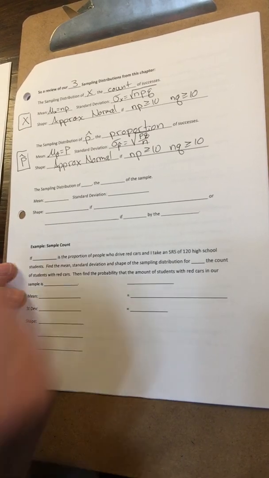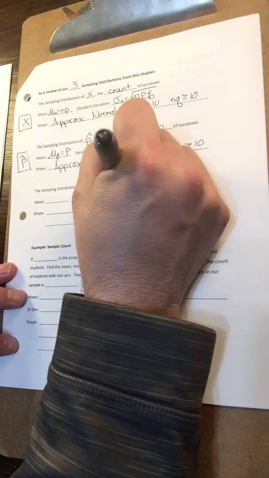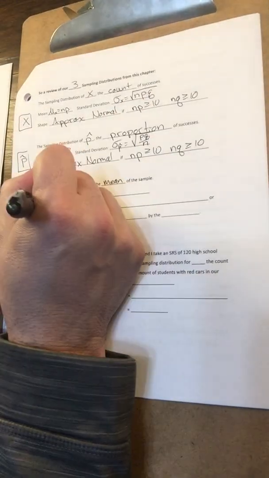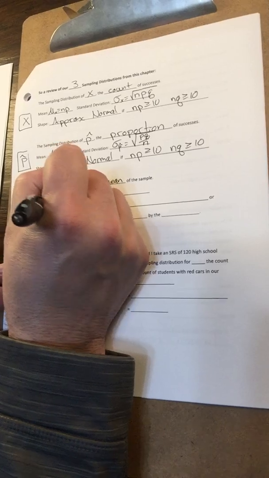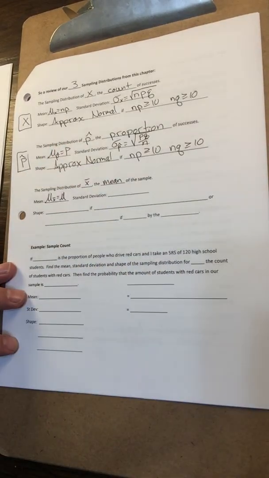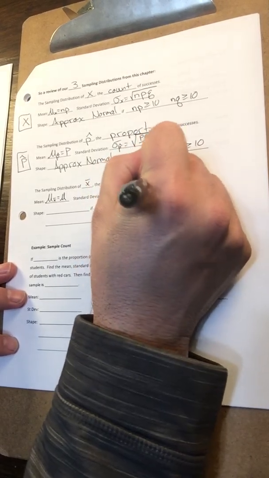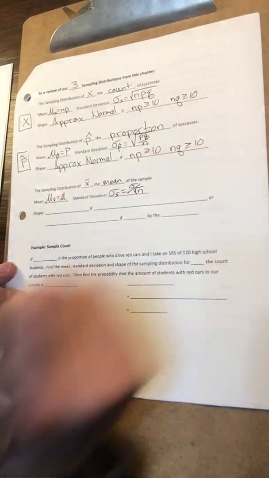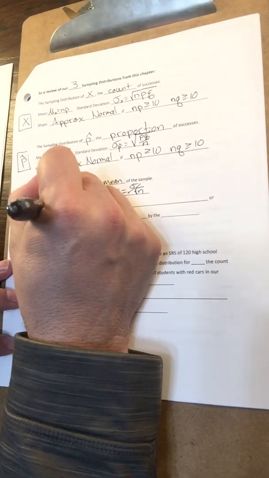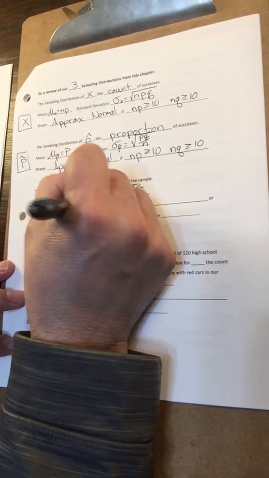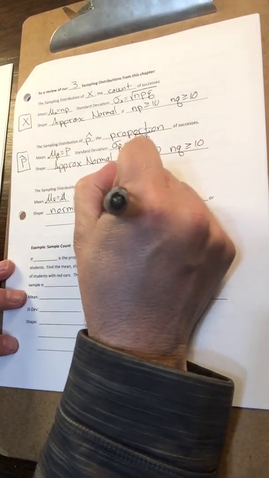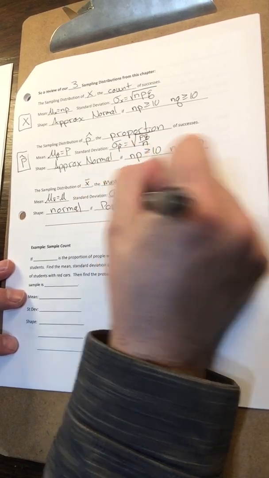The third one is the sampling distribution of x bar, the mean of the sample, the average of the sample. All right, the mean of little x bar is the population mean mu. The standard deviation of little x bar is the population standard deviation over the square root of n. The shape is definitely normal. It's exactly normal if the population is normal.